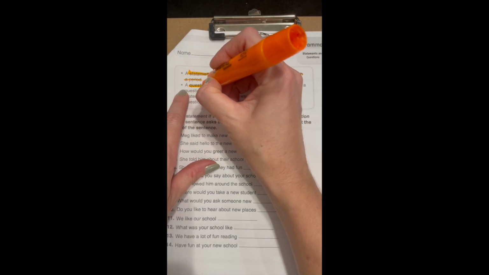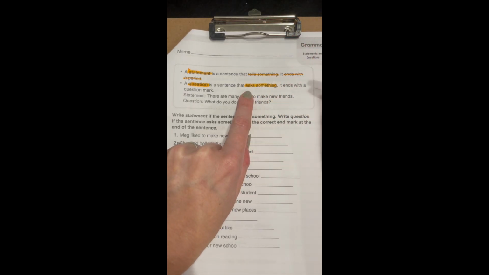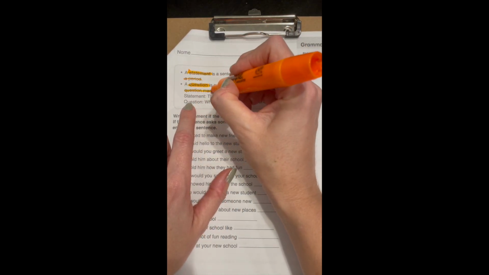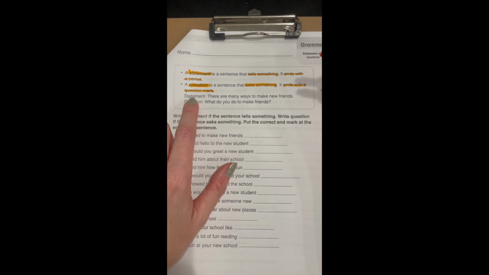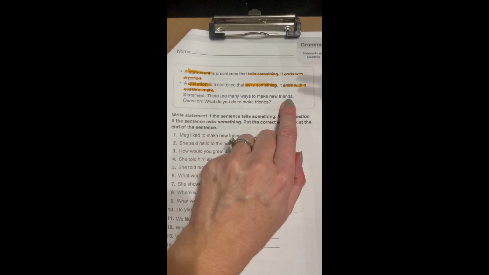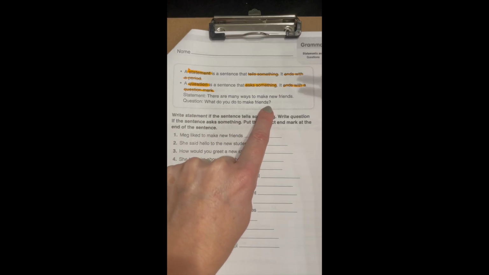The other type we're learning about on this sheet is a question. So we will highlight that. A question is a sentence that asks something, and it ends with a question mark. Our sample of a statement says, there are many ways to make new friends. That's just telling an idea, with a period at the end. The question they give us is, what do you do to make friends? Question mark. You're also going to notice that it starts with a question word.